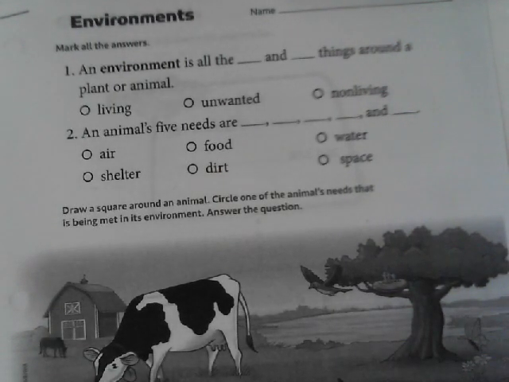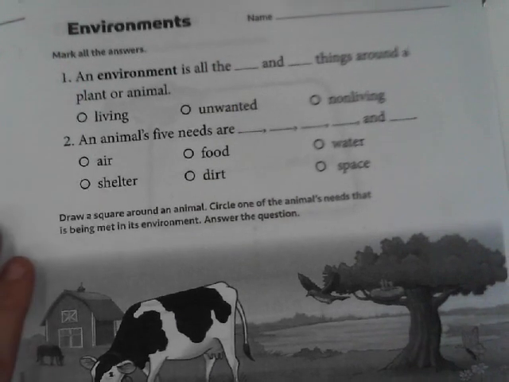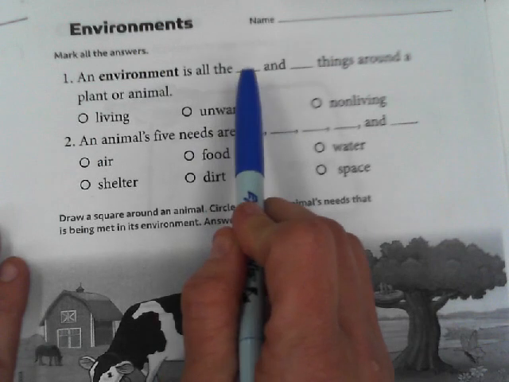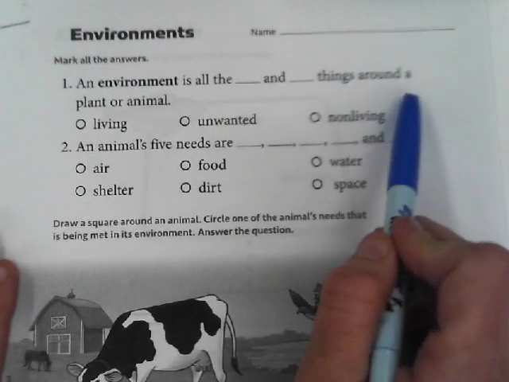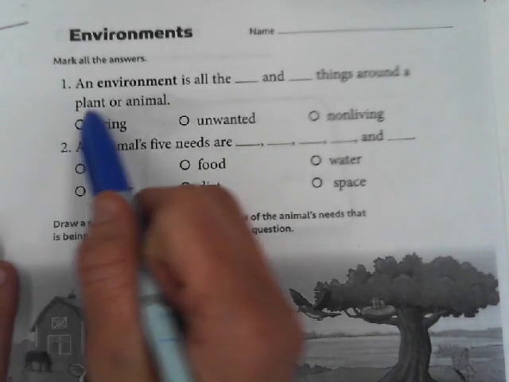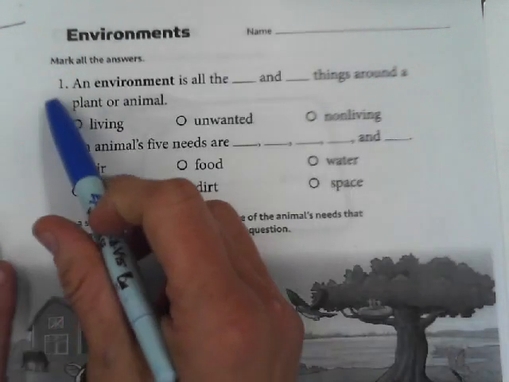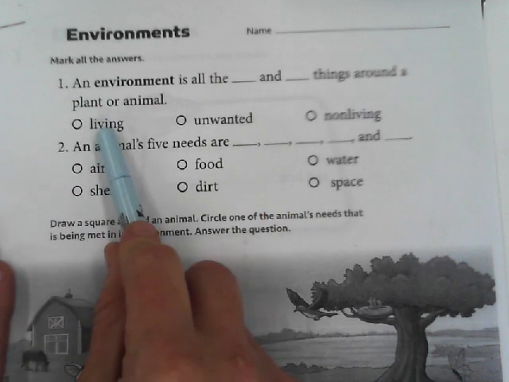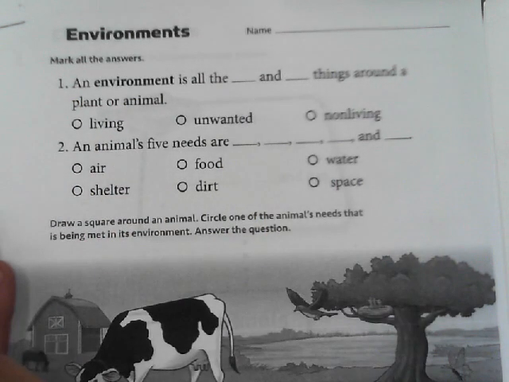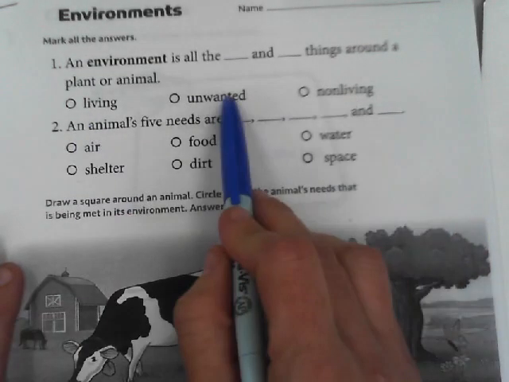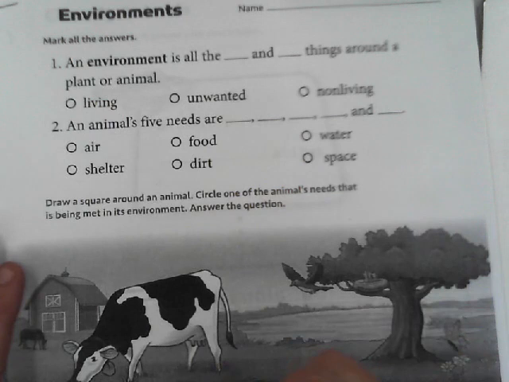Right, so let's go back and review our pages we had. For some of you that were absent, I just wanted to make sure that you were caught up with us. So an environment, we said, is all the blank and blank things around a plant or animal. Well, we want to bubble in living, and we also want to bubble in non-living. It said to mark all the answers. So for number one, we're going to say in the environment there are living things and non-living things. So make sure you mark both of those two answers, living and non-living, not unwanted.